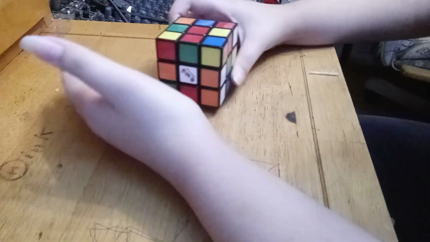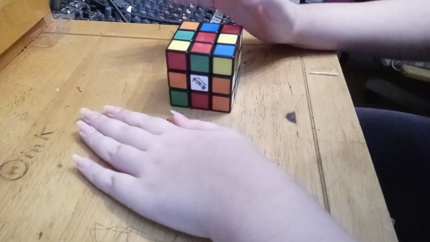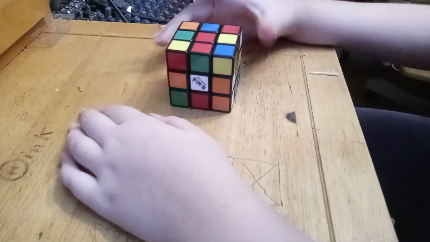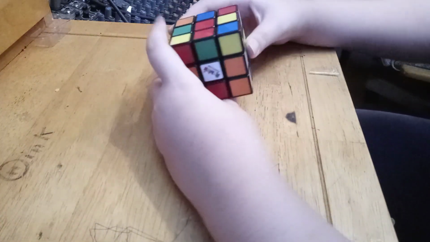But sometimes you have to move these in a different direction. I just showed you clockwise. Now it's time for counterclockwise.